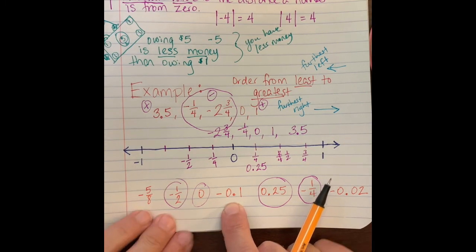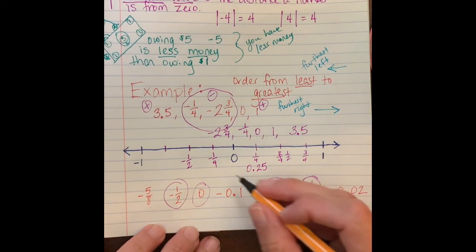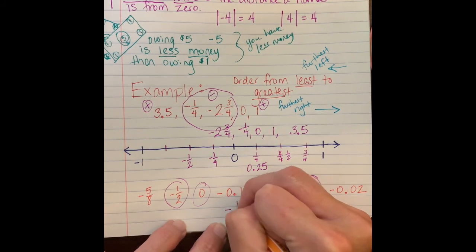Again, I'm going to think about this -1/2 and this -1/4.